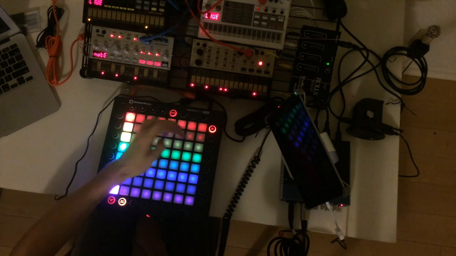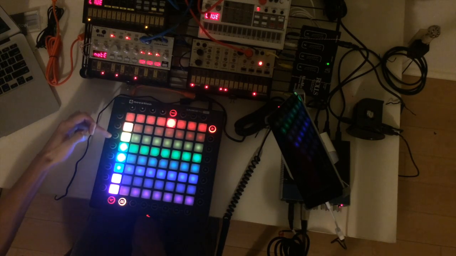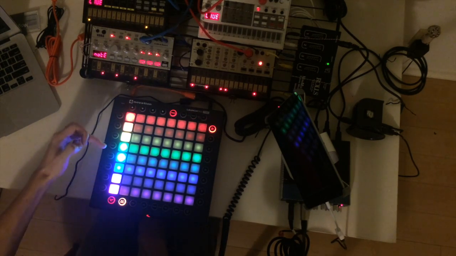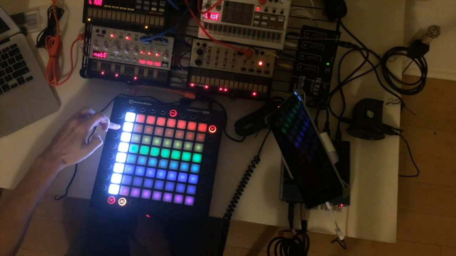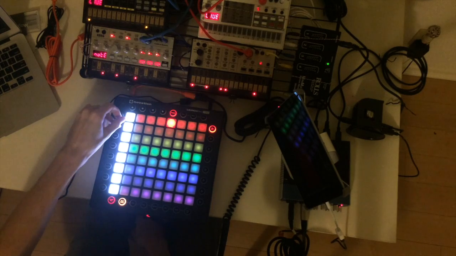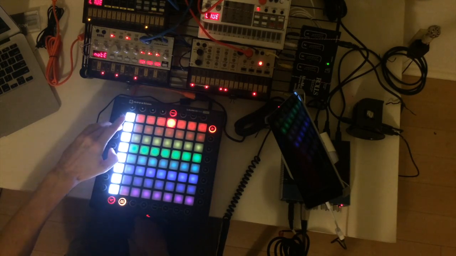So if I've got a sequence playing, I can do a few things to it using these buttons along the left. So the first thing I can do is hold down the click button. You'll see I get all of these lit up. These indicate the clock divider.